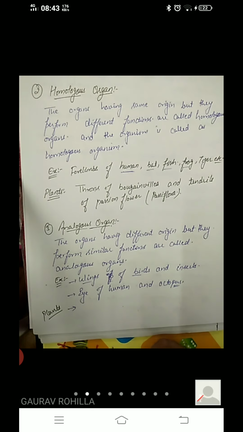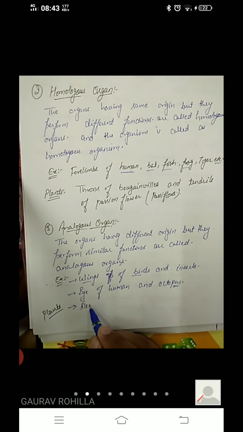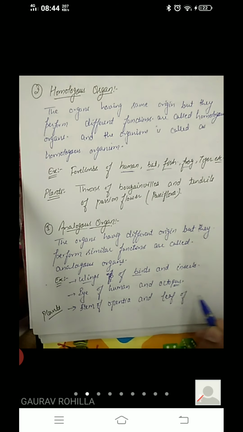In the case of plants, the stem of Opuntia and the leaf of plants perform a similar function of photosynthesis.